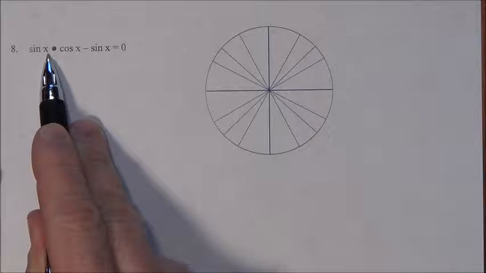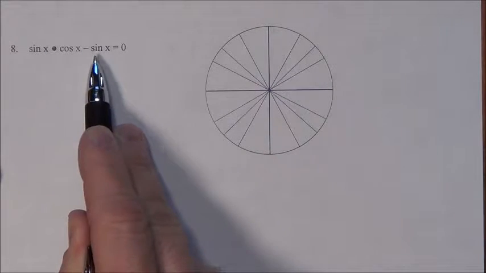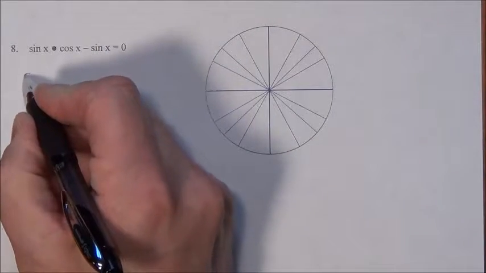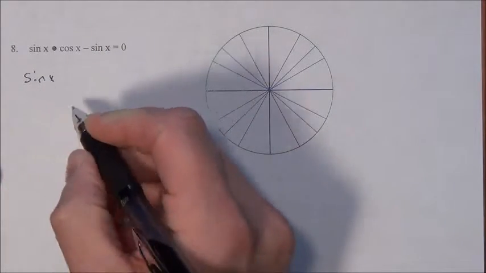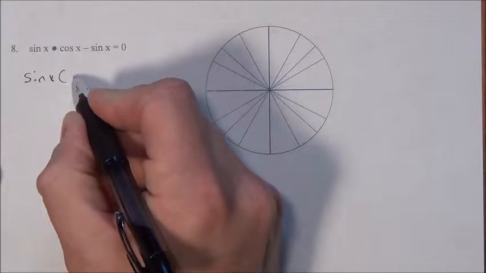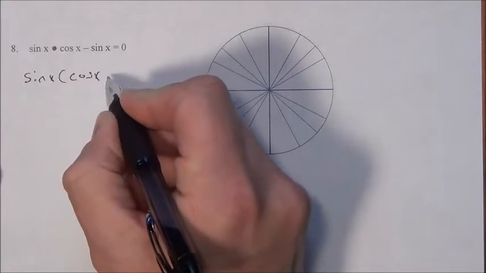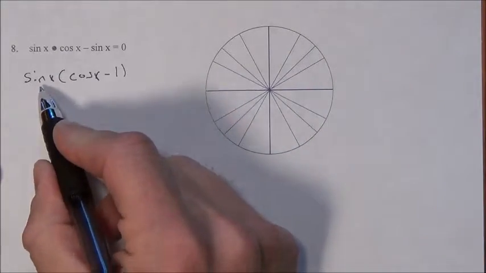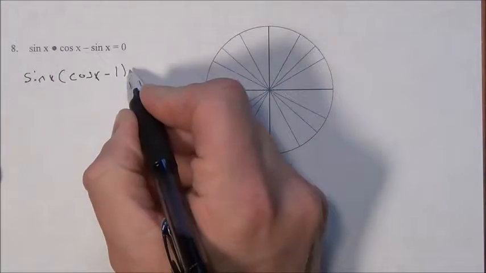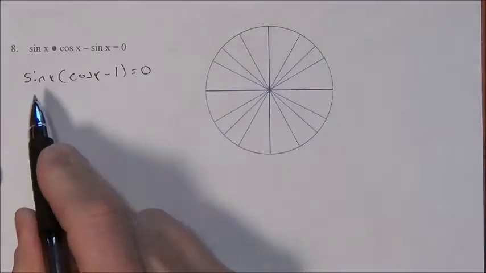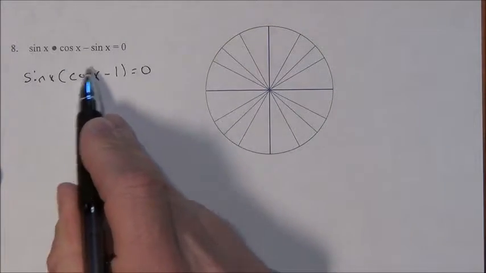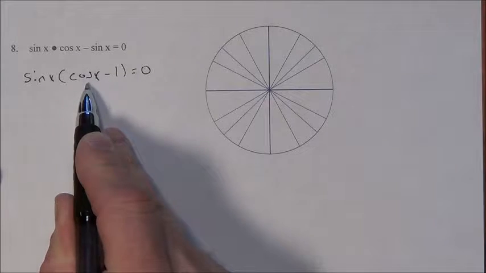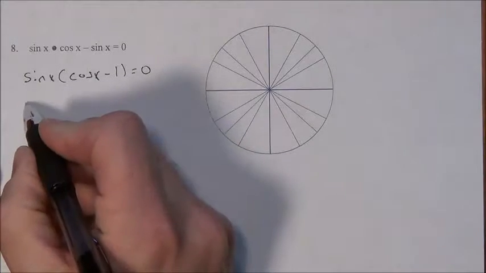We're going to do the same thing. This has a sine of x in this first piece. This has a sine of x in the second piece. So I'm going to factor out a sine of x. So it's a sine of x times a cosine of x minus 1, because sine of x times that gives you the first piece. Sine of x times 1 gives you the minus sine of x equals 0. So I have this piece times this whole piece equals 0. That means one of these two pieces, this piece or this one, has to be 0.